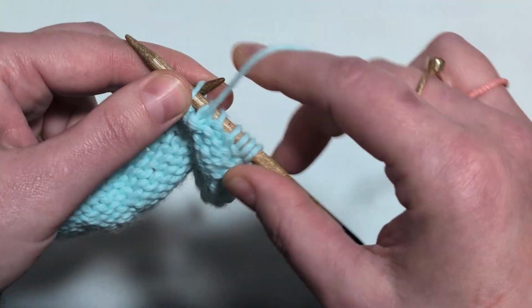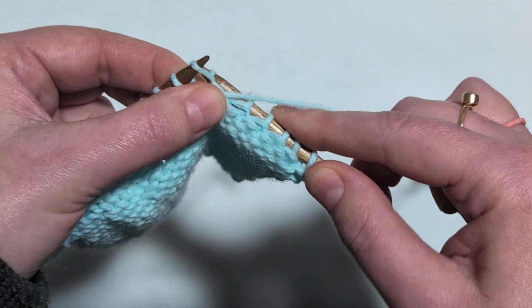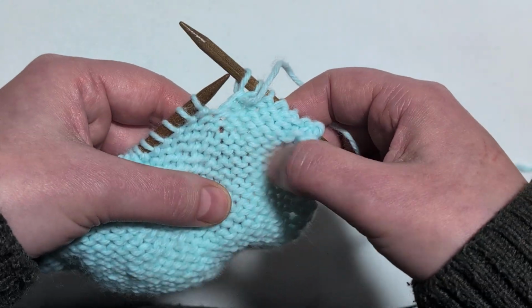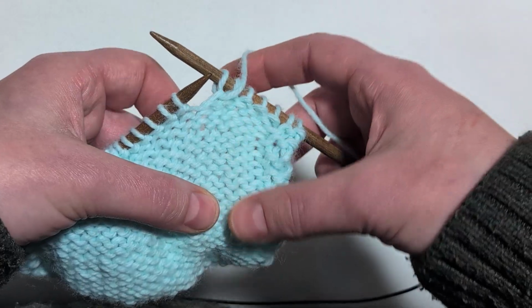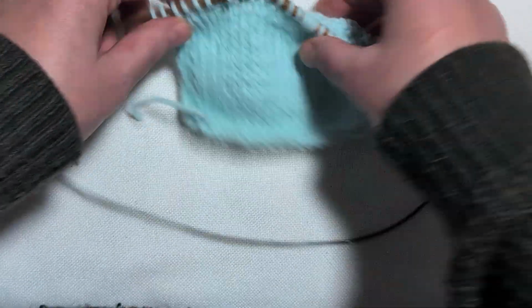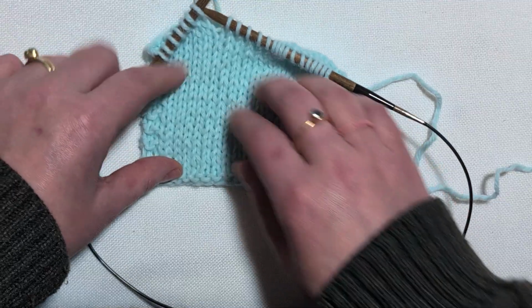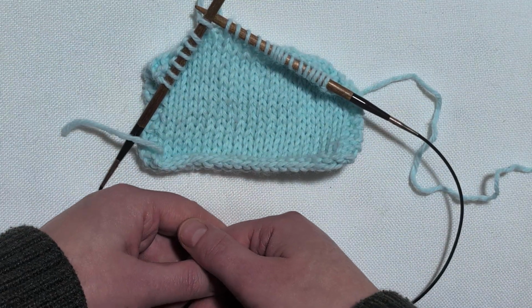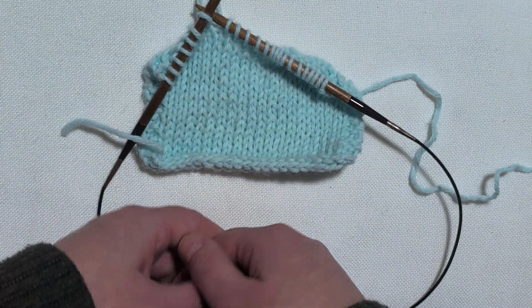But as a thrower, this is what I do, and I find with a bit of practice, you will be able to get a nice even tension and have beautiful knits. So that is knitting abbreviation P, Purl.